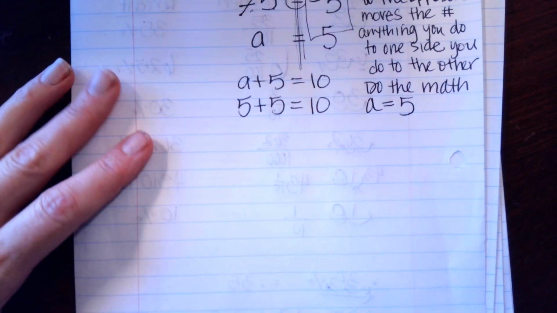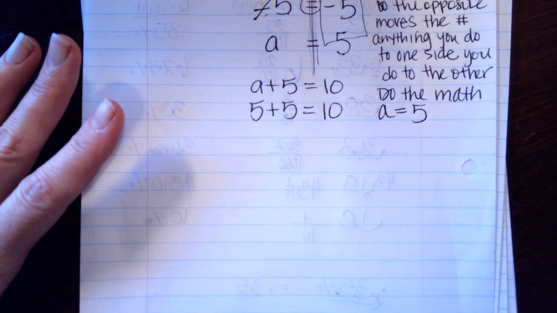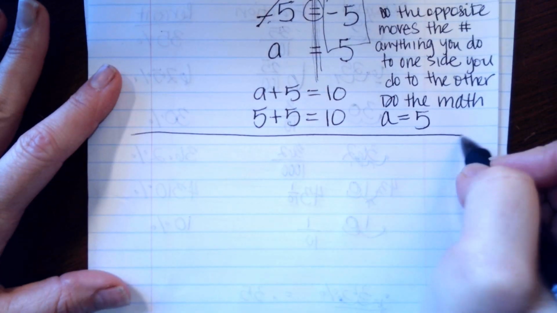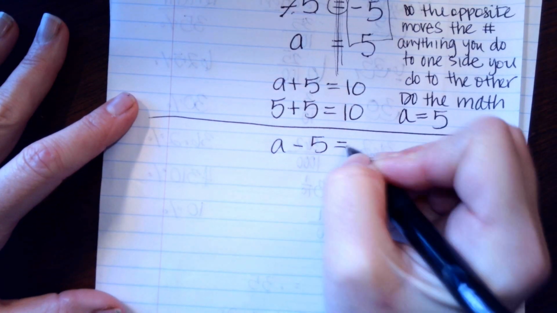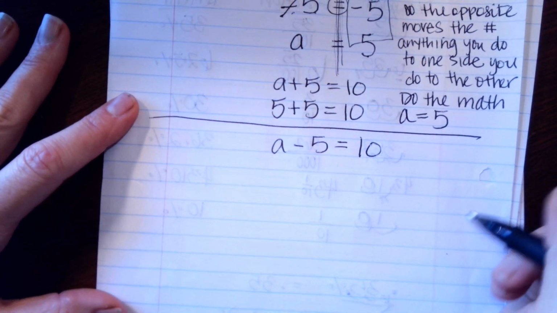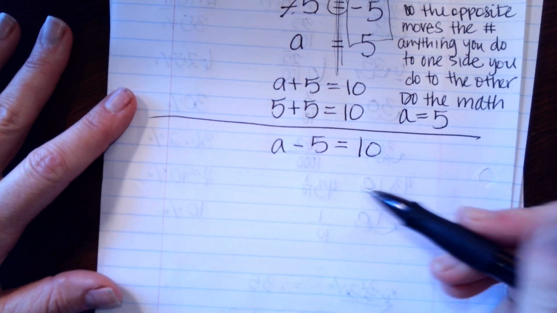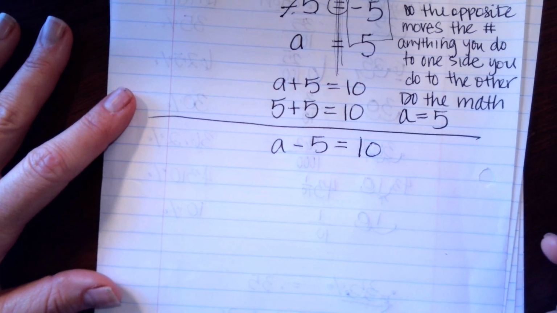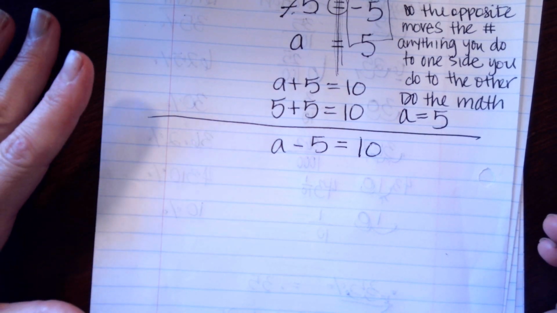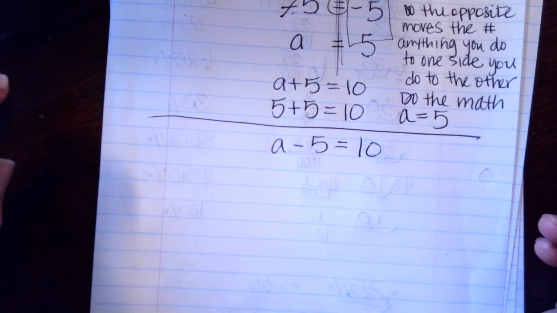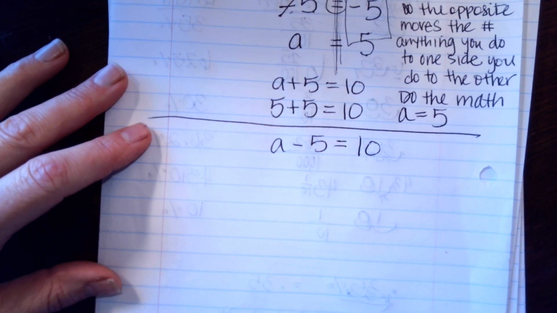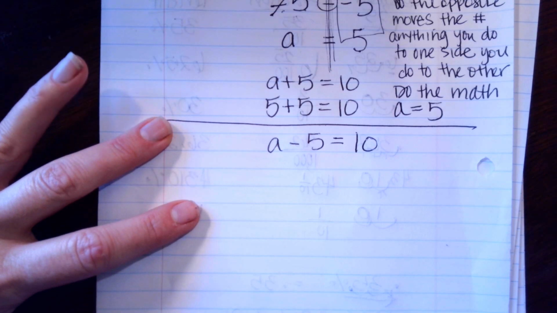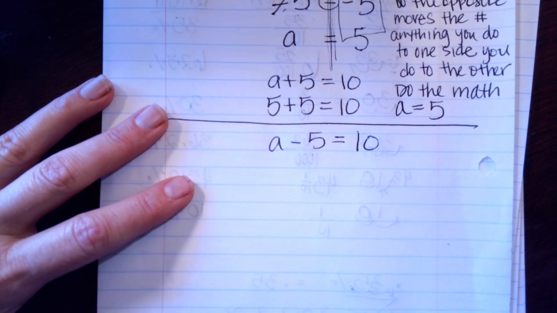So it would be nice if it stayed that easy, but it doesn't. So you might see something that looks like this. A minus 5 equals 10. So I could see right now that the answer is 15. I don't need to do anything to get the answer, but I do need to do something because if you just wrote 15, that would be incorrect. You would have to show how you got the answer in algebra. So we're going to follow our same steps.